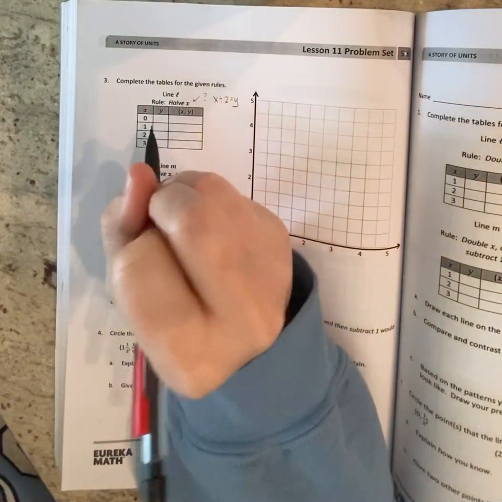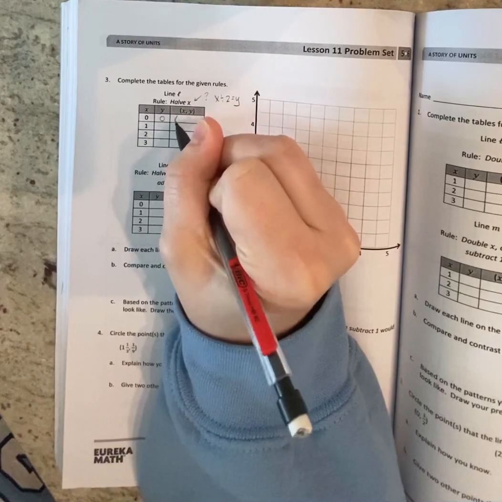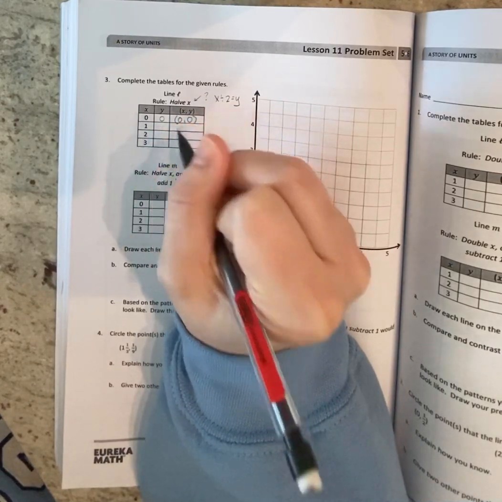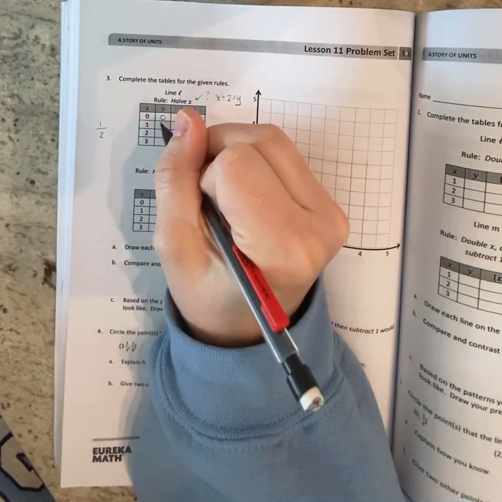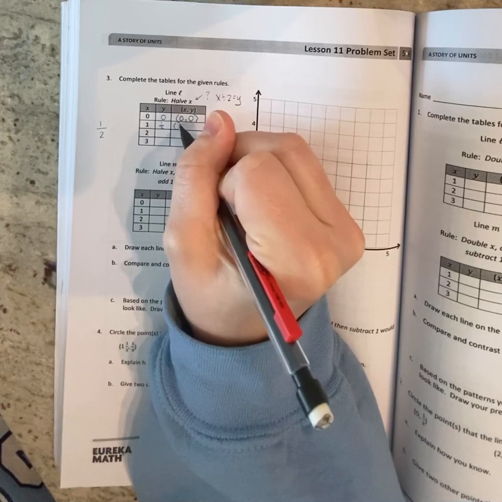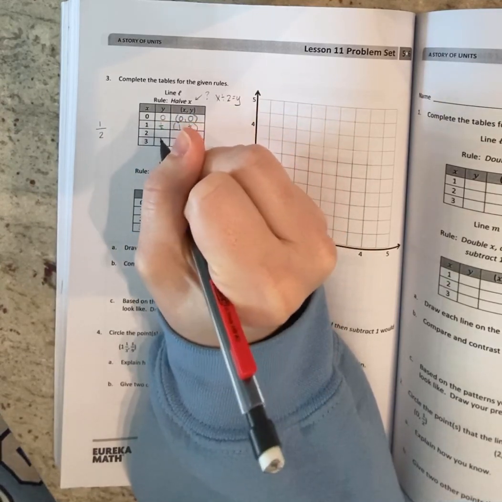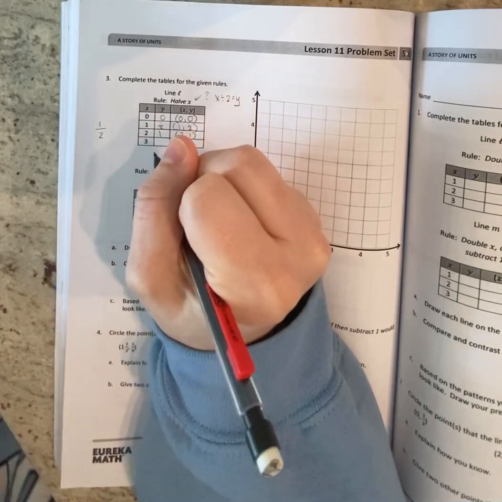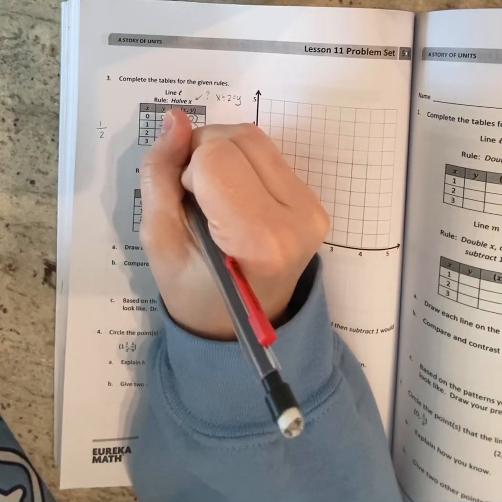Okay, so if we did 0 divided by 2, we're just going to get 0. 1 divided by 2 gets you 1/2. 2 divided by 2 gets us to 1. And then 3 divided by 2 is going to get us 1.5.